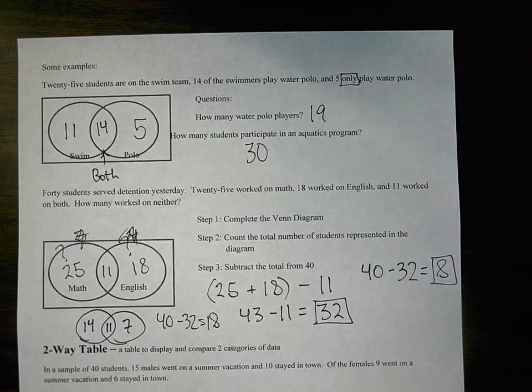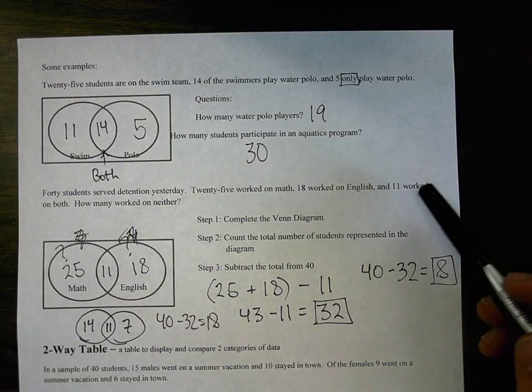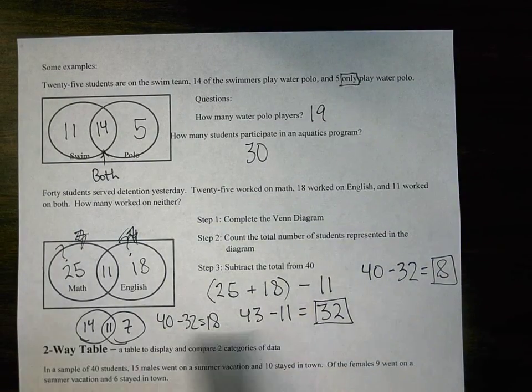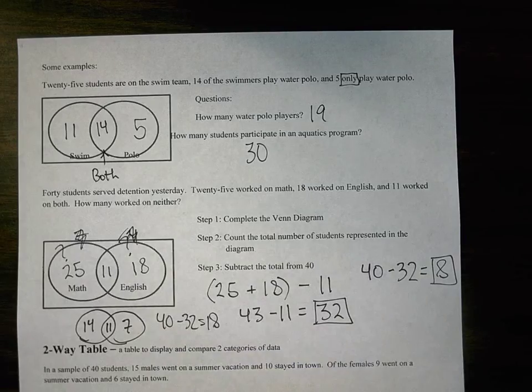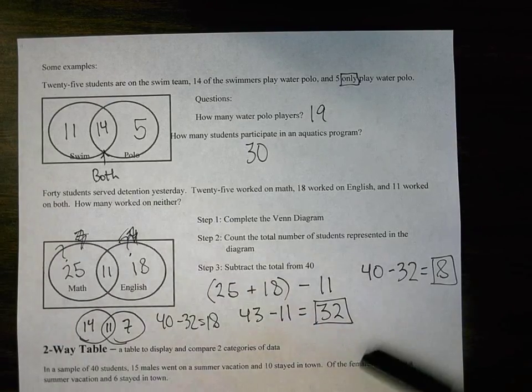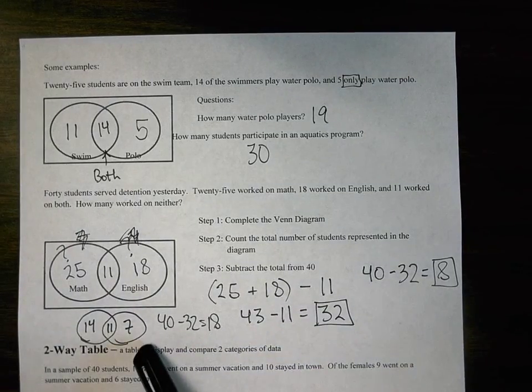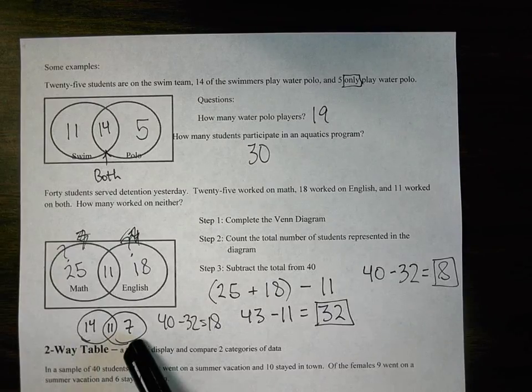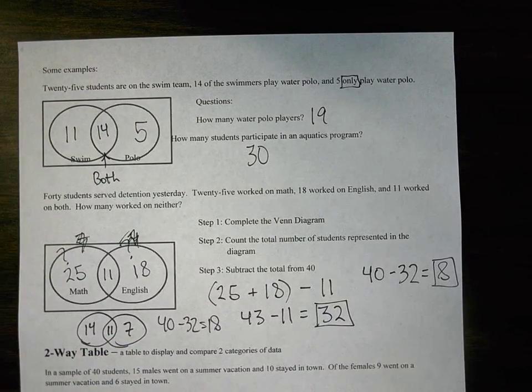One is to just plug in the numbers as they give them to you, and then subtract the overlap from both, or to just do that step implicitly and then fill in the diagram with the numbers, with 11 already subtracted from both quantities. But does that make sense why we have to subtract 11 from 25 and 18? Do people get that? Okay, because that's important.